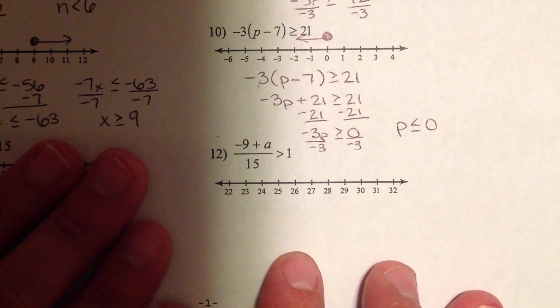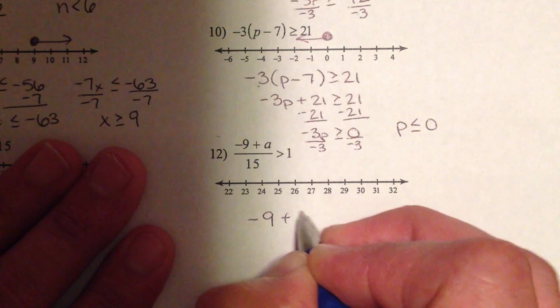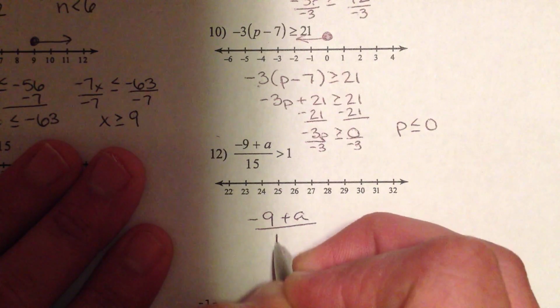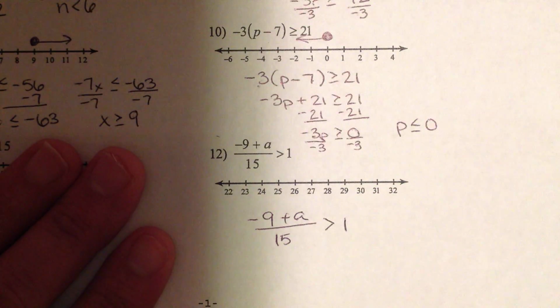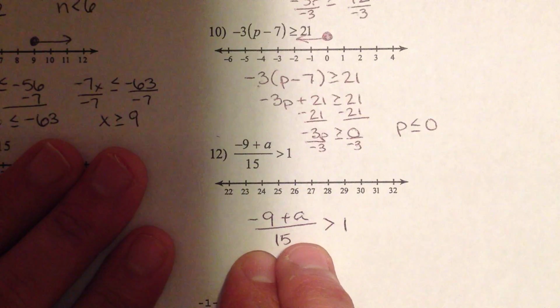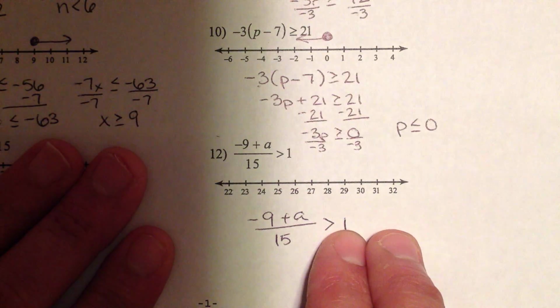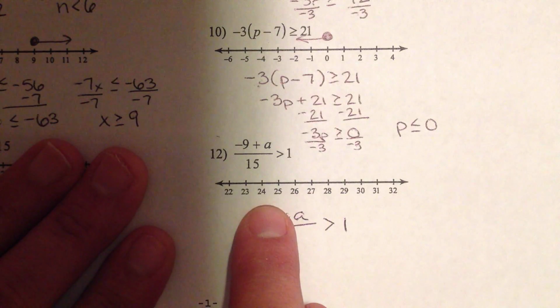In number 12, I have a big fraction. So let's talk about what we do here. Negative 9 plus a, all divided by 15, is greater than 1. So to solve these fractions, I have negative 9 plus some number, then divided by 15, is greater than 1. So first I have to move the 15 before I can get to that negative 9.